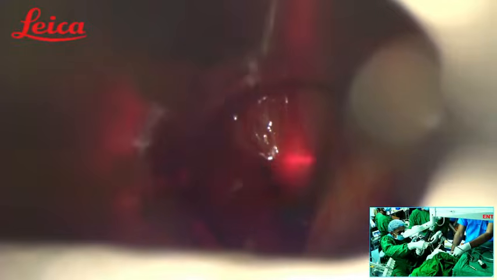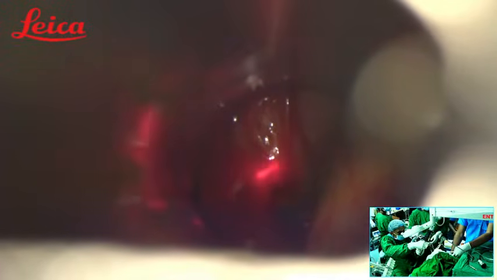Laser light reduce madam. Okay, angle change.